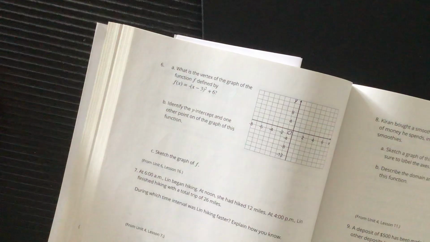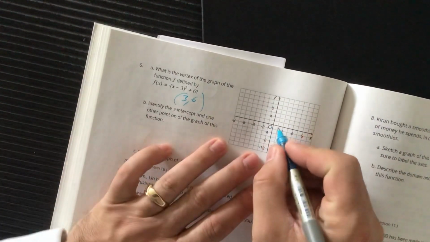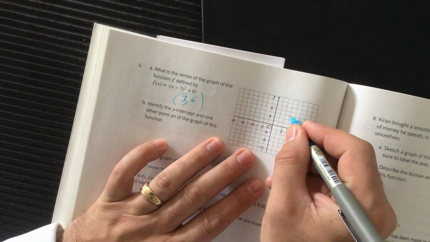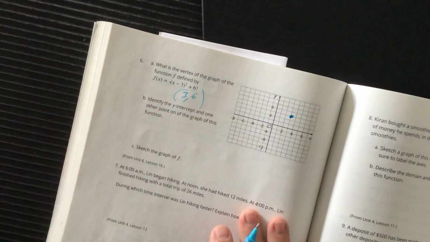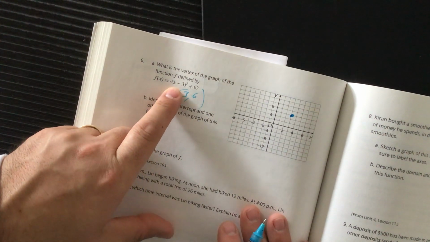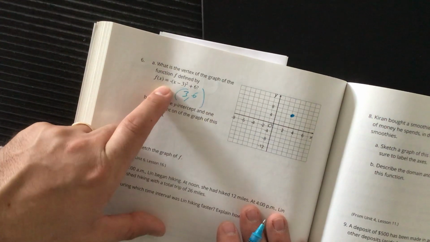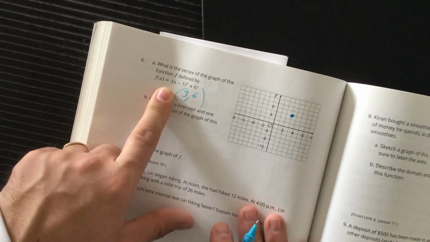Question 6. What is the vertex? 3, 6. Put a dot there. Identify the y-intercept. Fine. Let's plug in 0. 0 minus 3 is negative 3. Negative 3 squared is 9. With the negative in front makes it negative 9.